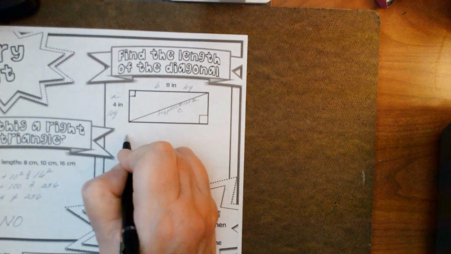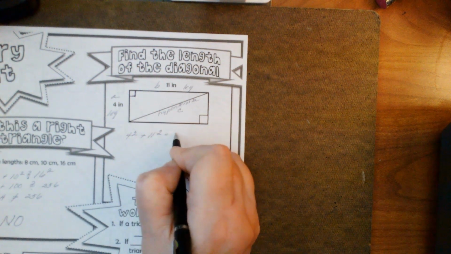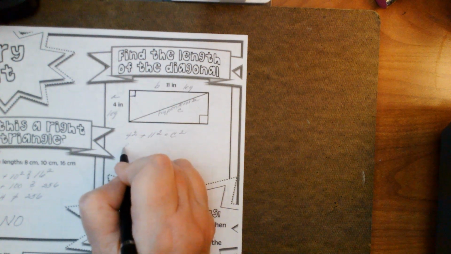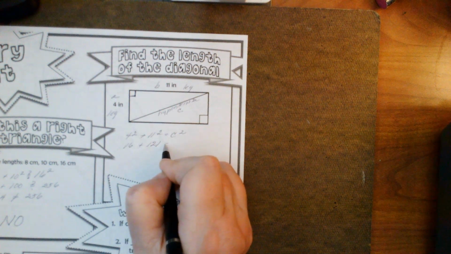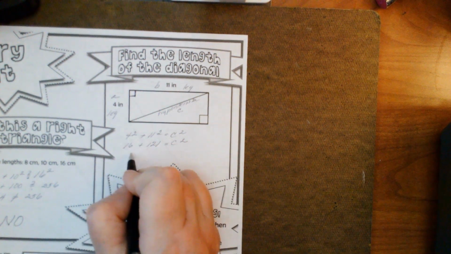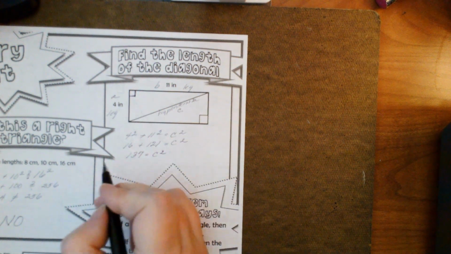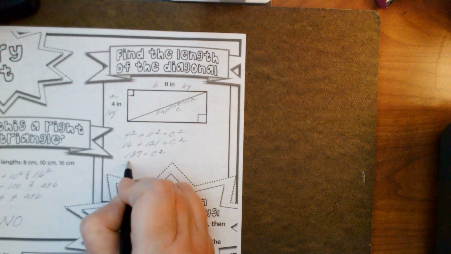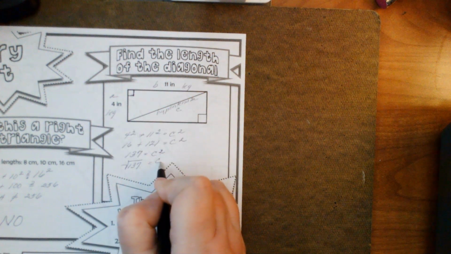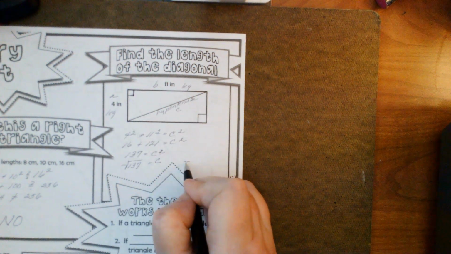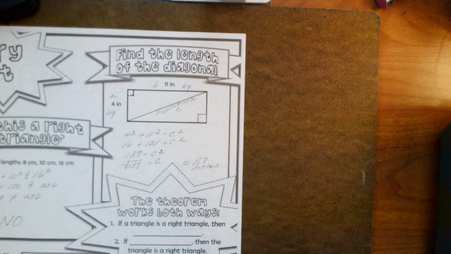So A squared is 4 squared plus 11 squared equals C squared. So 16 plus 121, and you're going to want to use your calculator, equals C squared. 137 equals C squared. So now we're going to take the square root of 137, because we take the square root of C squared to get C, and it is approximately 11.7 inches if you do it by the calculator. Okay?